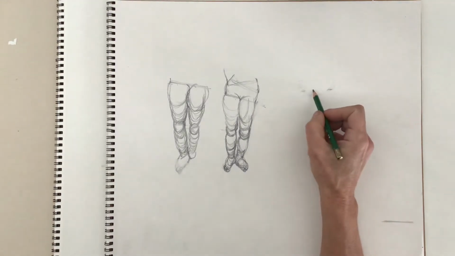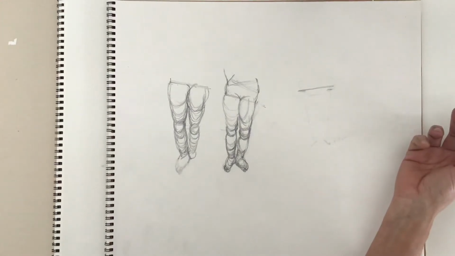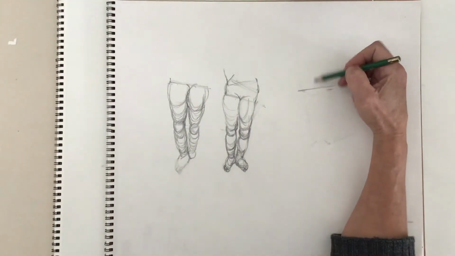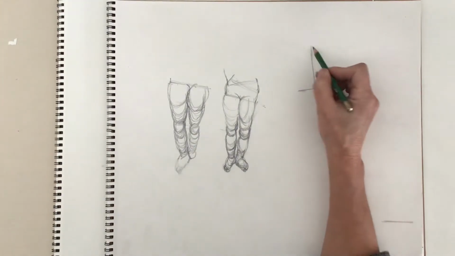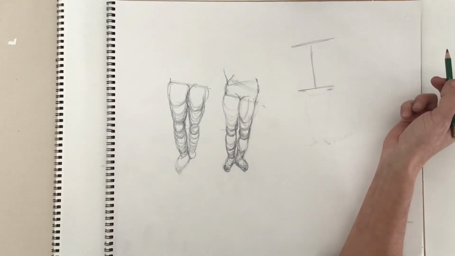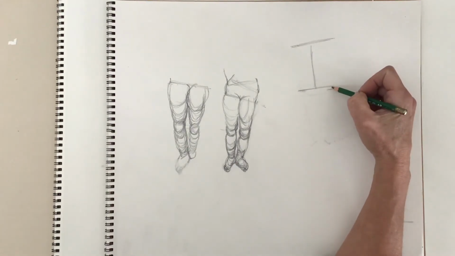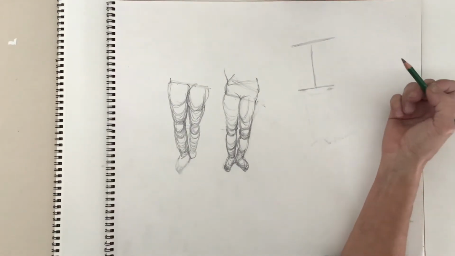And let's say that you're starting to draw the legs. You're probably going to want to start with the torso. And I think it's a good idea to start with your central axis and a horizontal line or diagonal that represents the shoulder girdle, and a horizontal or diagonal line that represents the hips.